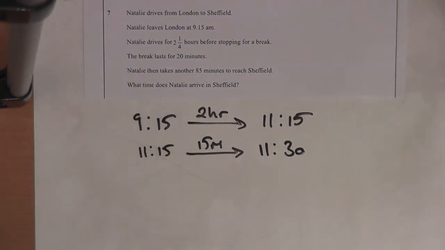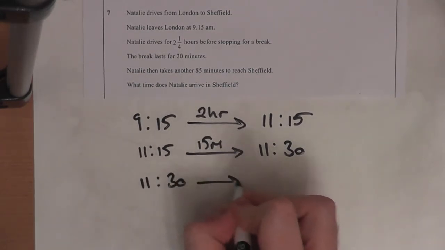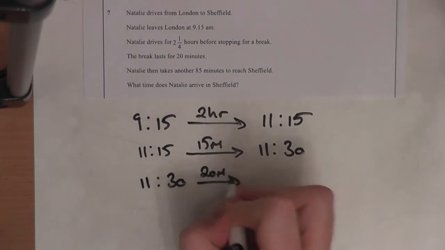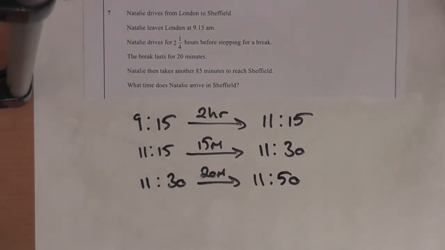The break lasts for 20 minutes. So let's go from 11:30. Let's do 20 minutes. That's 11:50. Natalie then takes another 85 minutes to reach Sheffield. Right, 60 minutes is 1 hour. 85 minutes then, well, that's 25 more minutes than 60, so that's 1 hour and 25 minutes.